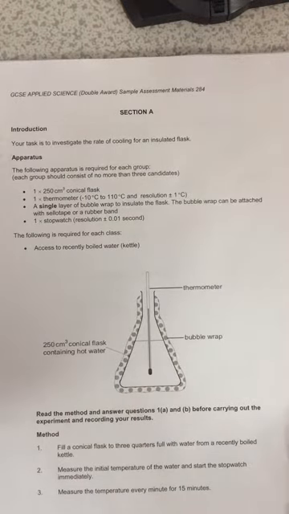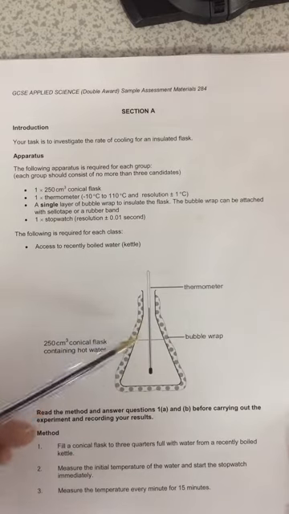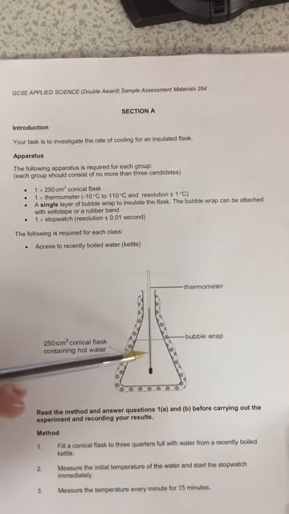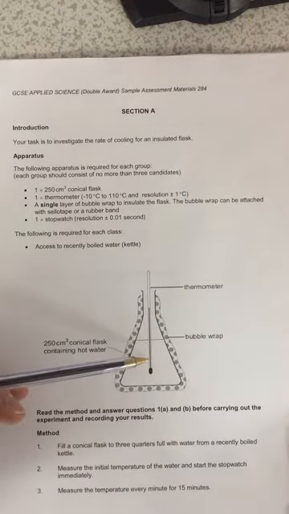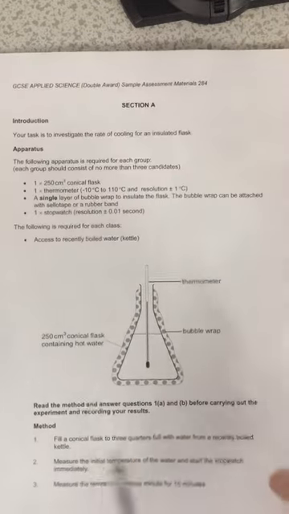So you get given a little introduction, what the apparatus are, and a nice simple method. And as you can see, we're going to put some bubble wrap around a conical flask, fill it with some hot water, and measure the temperature change over time using a thermometer. Okay, so all that is detailed there.